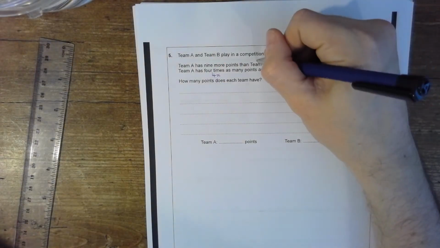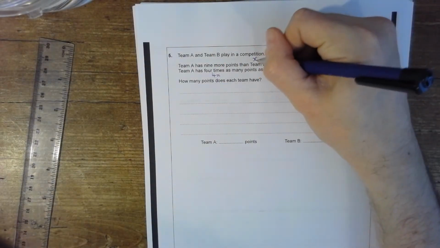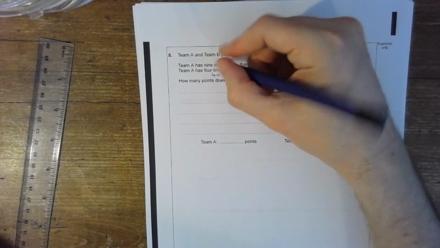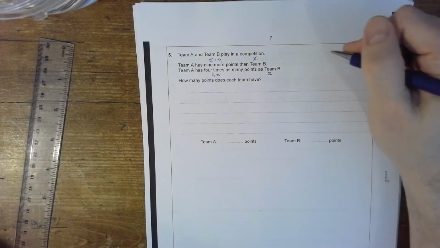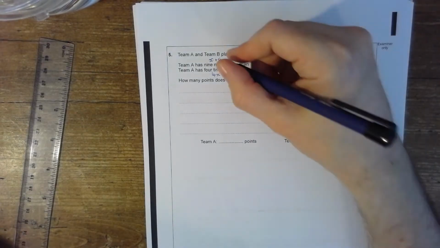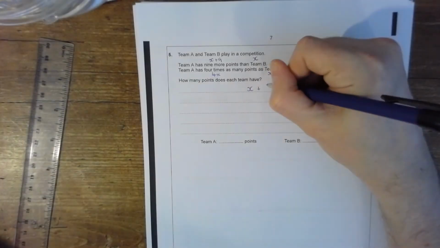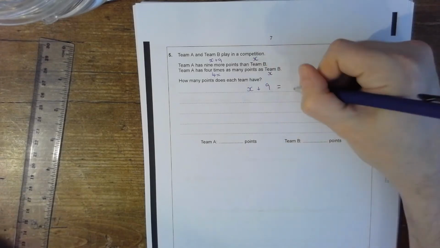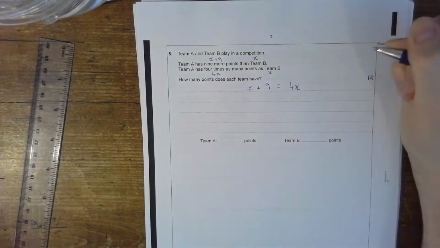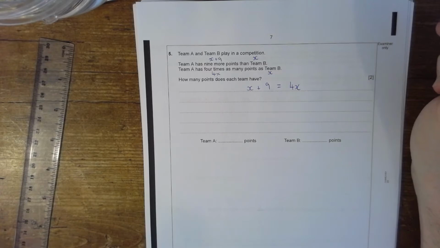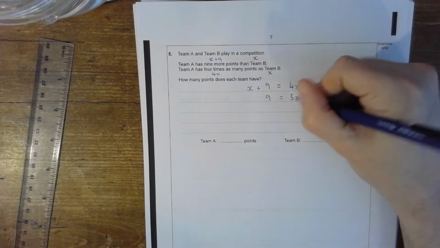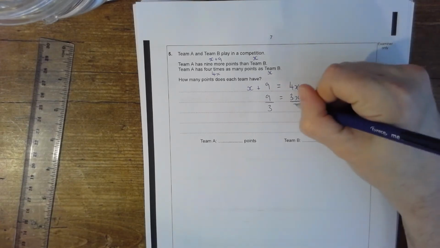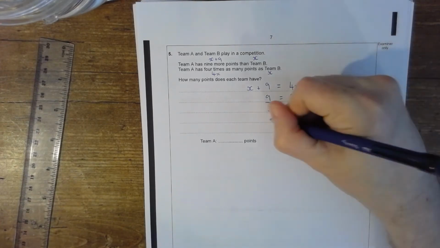Okay. Now, similarly, if I'm saying that B has got X amount of points and Team A has 9 more, that is X plus 9 amount of points. So I know that Team A is the same as X plus 9, and that would be the same as saying that's equal to 4X. Now, from there, I can just solve that as an equation. So I'm going to take X off each side to get 9 is equal to 3X, and I'm going to divide both sides by 3 to get X is equal to 3.